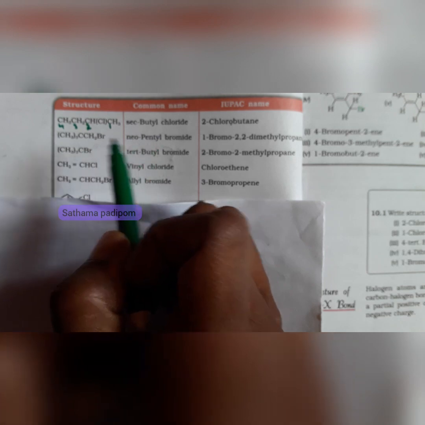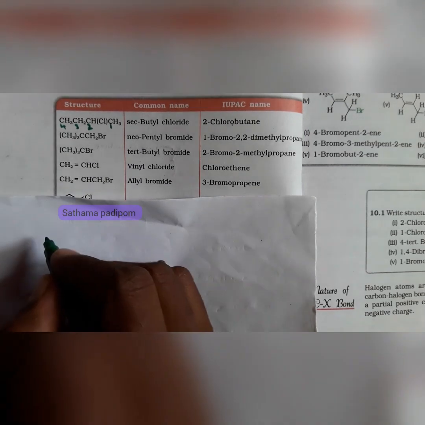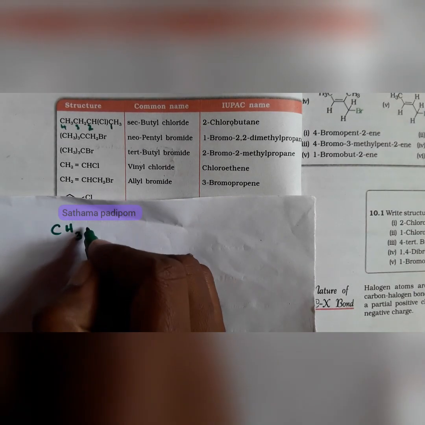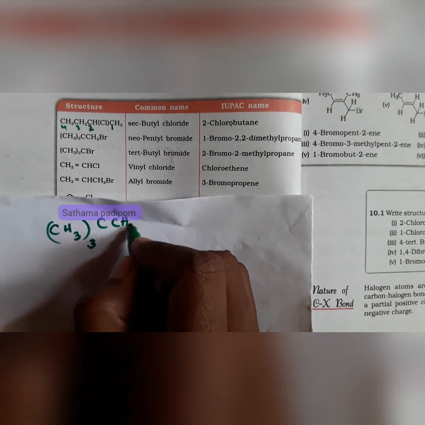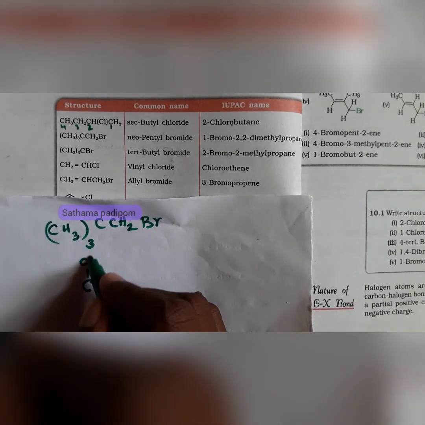Okay, next one, neopentyl bromide. So what is a neopentyl bromide? The single carbon atom is surrounded with the 3 methyl group and 1 CH2 group. Okay, so we'll elaborate right here. CH3, 3 C, CH2 Br. இந்த ஸ்ட்ரக்சரை நம்ம எப்படி எழுதலாம்? கார்பன் கூட 3 மெத்தில் குரூப் CH3, CH3, CH3, next CH2Br. A single carbon atom is surrounded with 3 methyl group and 1 CH2 group.